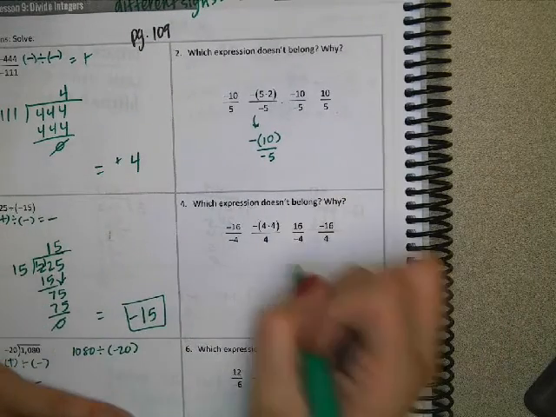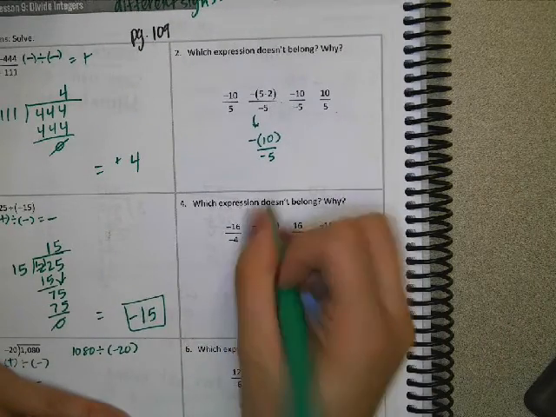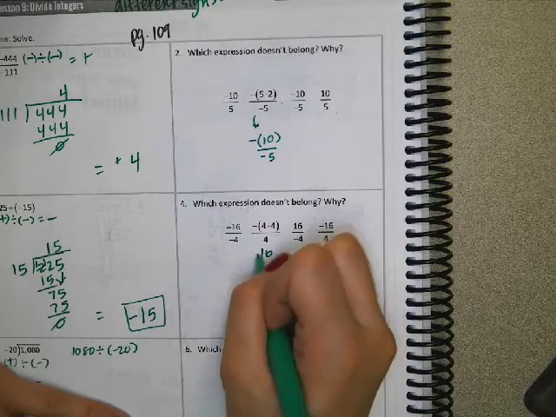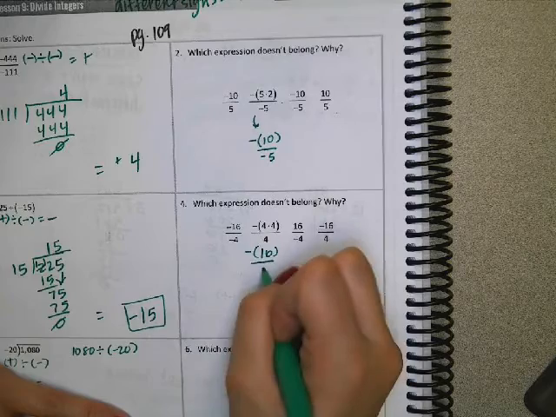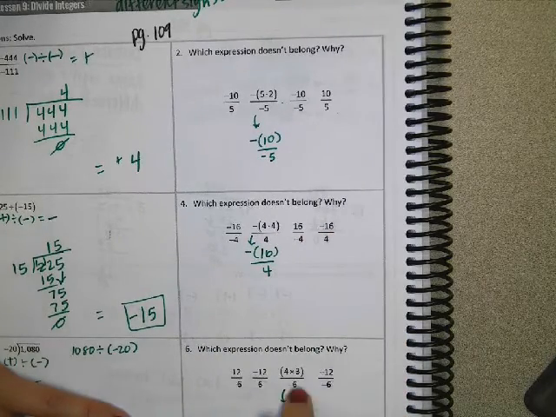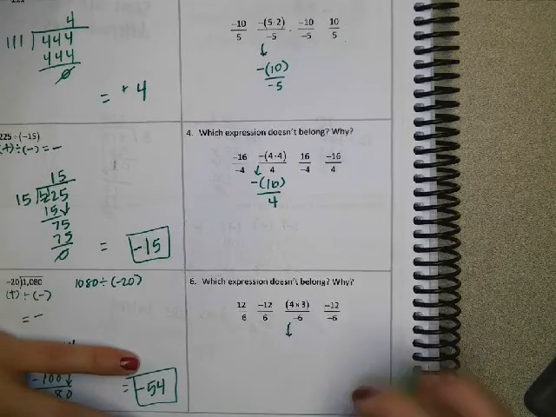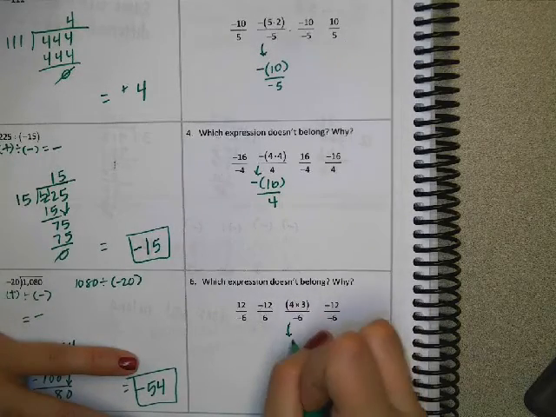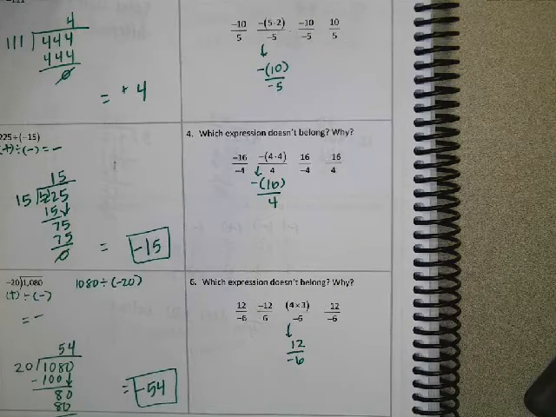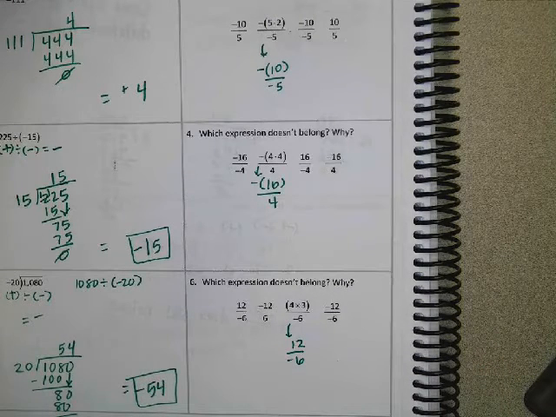And this is negative, this is 4 times 4, which is 16. So a negative times this one is that. And this one, again, this x down here is a multiplication sign. So 4 times 3 is 12 over negative 6. So go ahead and try these ones now, and we will check our work after.